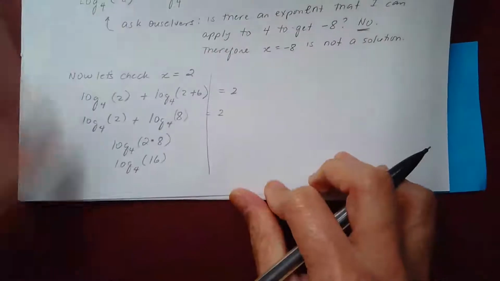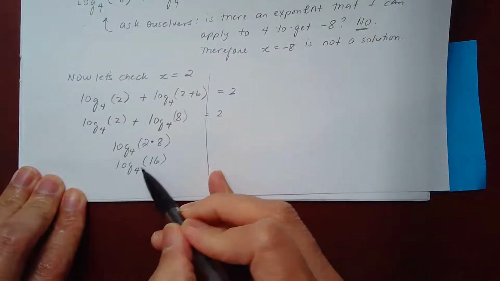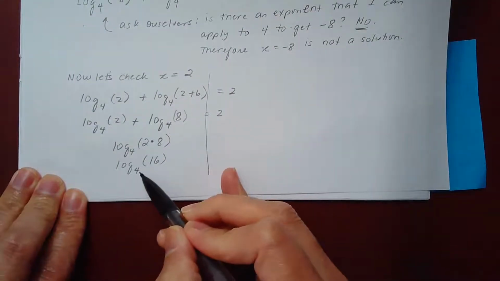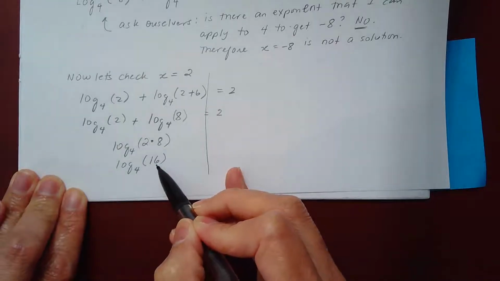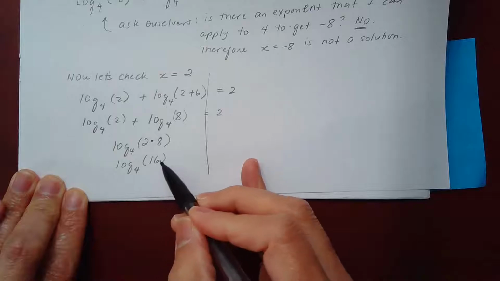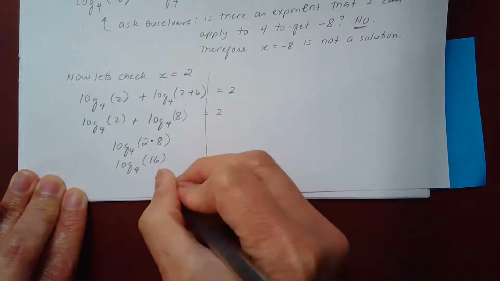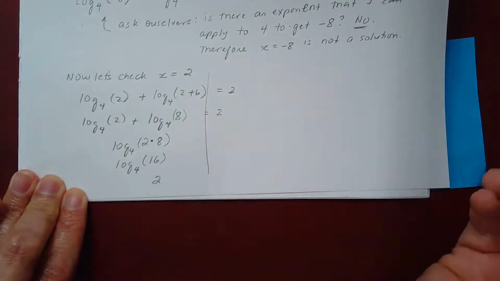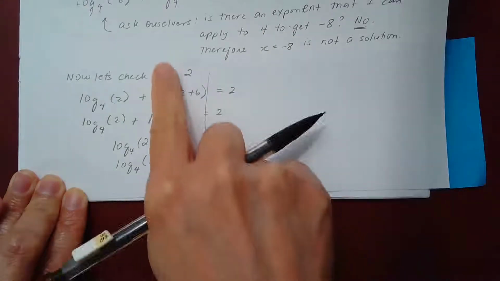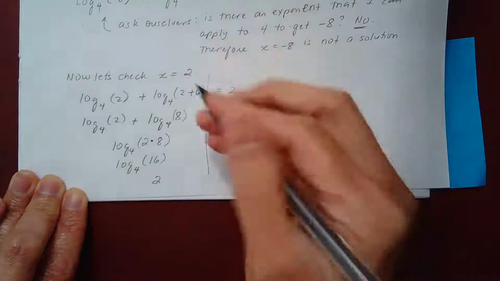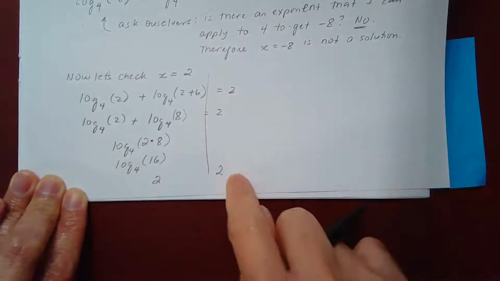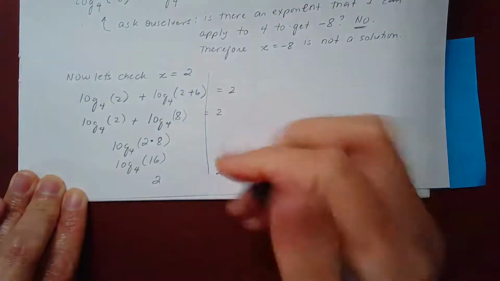And we look at this one here. Let's see if we can answer this. What exponent do I apply to 4 to get 16? So 4 to the exponent of something will give me 16. The answer would be 2, because 4 squared is 16. So the left side of the equation equals 2. The right side of the equation also equals 2. So this is the correct solution.